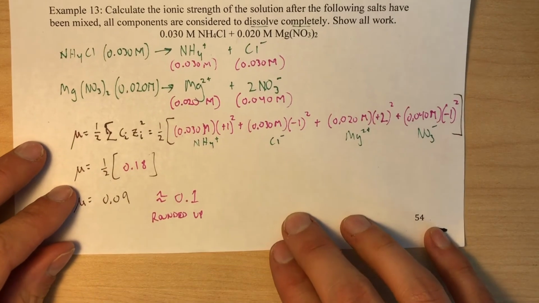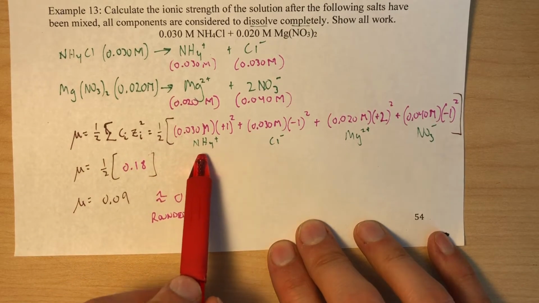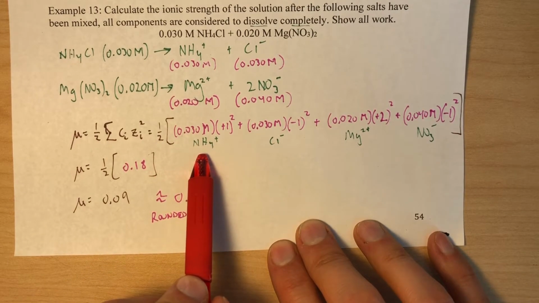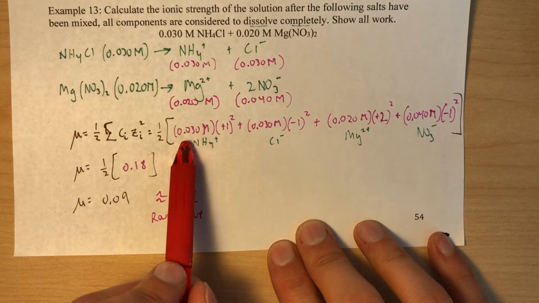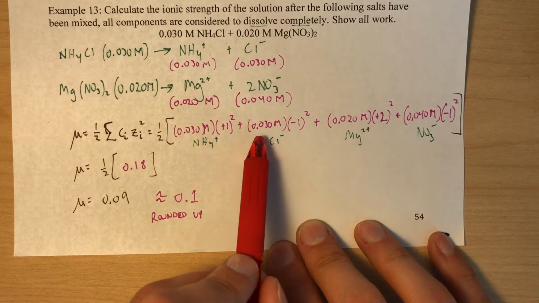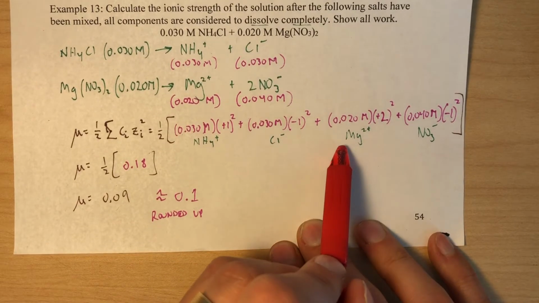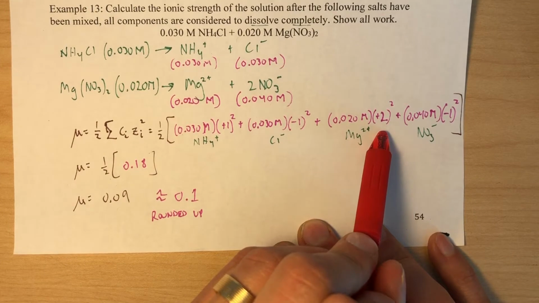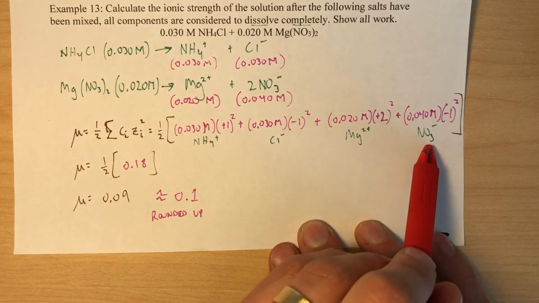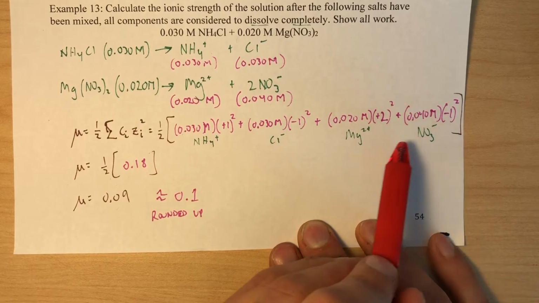Now we need to calculate our mu, our ionic strength, and so we bring all of these values into our equation for mu. NH4+ is going to have a concentration of 0.030 times its charge, +1, squared. Chloride, similar, 0.030 molar, but -1 squared. Magnesium is 0.020, has a positive 2 charge, which is squared. And nitrate is 0.040 molar, its -1 charge gets squared.